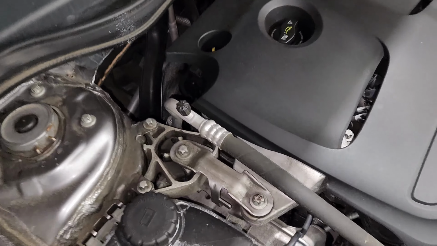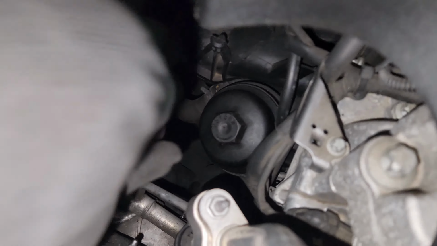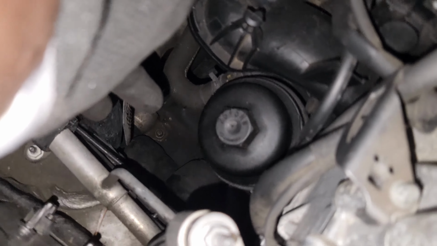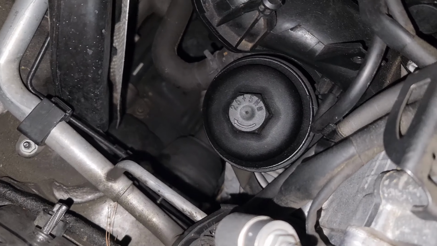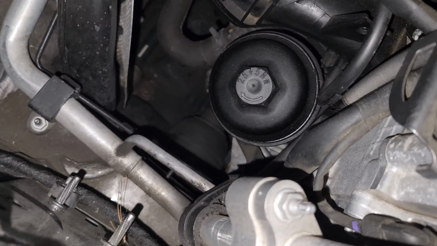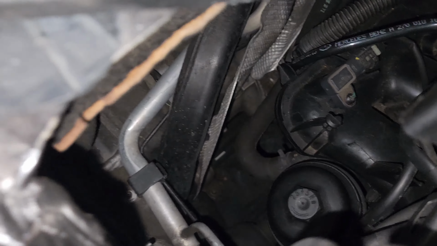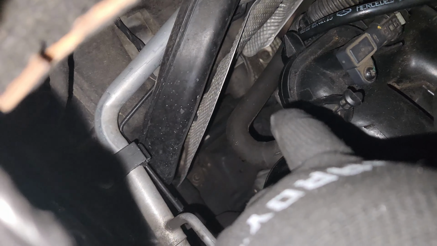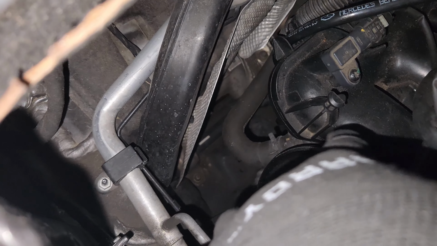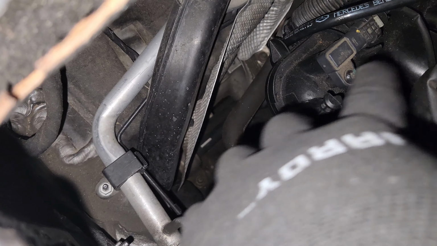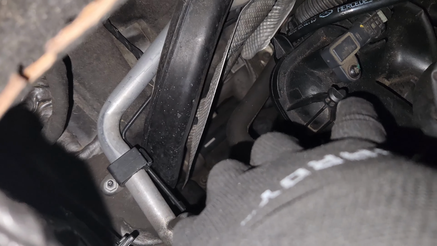Another point where this car normally leaks a lot of coolant is right behind here, the oil cooler housing. It's known to fail, especially because it's made of plastic. So that's one point. Another thing which also fails is the thermostat. It's just right on the side over there. You see where this hose is coming from, that's where the thermostat is. The thermostat is sometimes known to leak from the side.